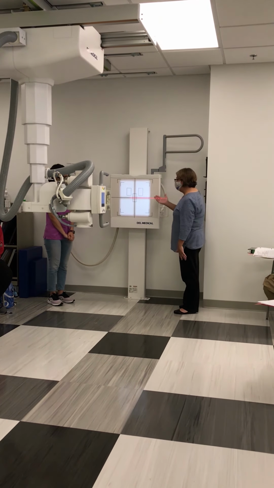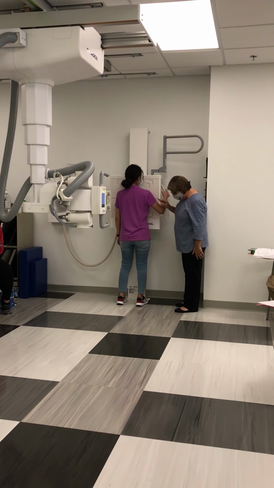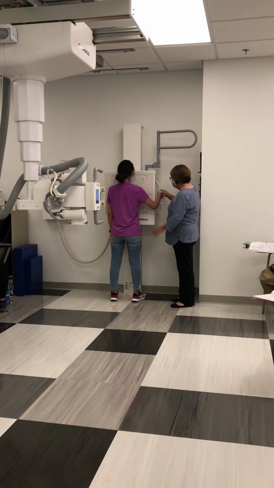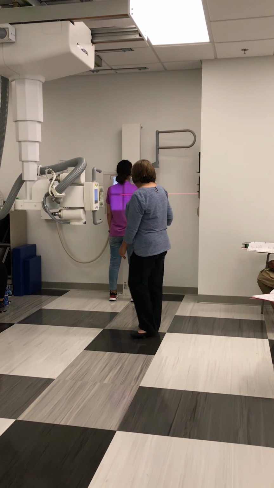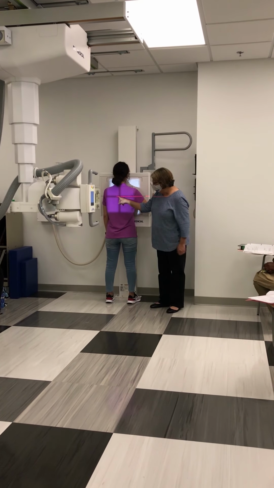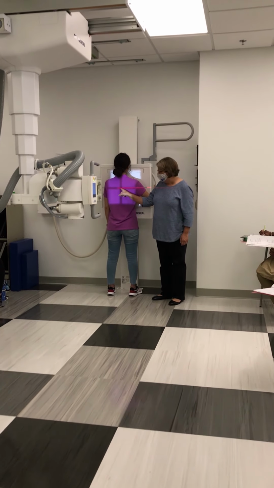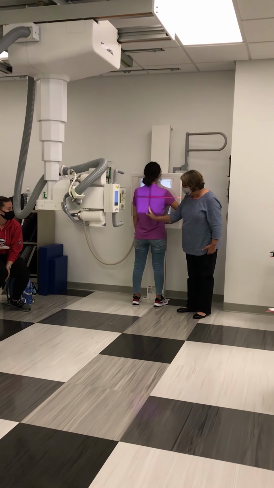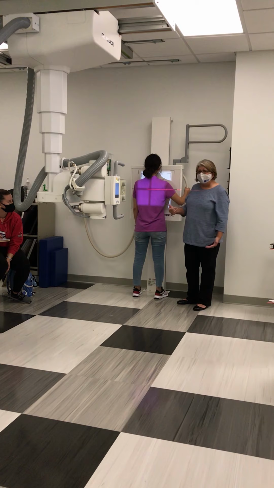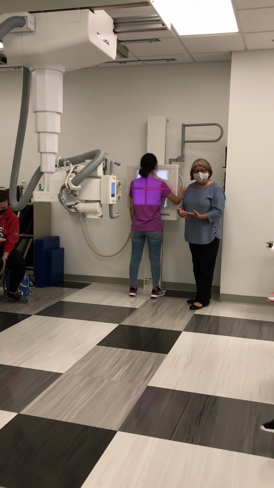collimation size. Now then, I'll have you stand with your chest against the board, forward, stand with your feet shoulder width apart. Grab a hold of that bar, that's good. Now I'm going to center. I know this is your central ray, right in the middle of those crosshairs. So I know that I need to center at the mid-sagittal plane, and I'm also centering at the level of T7. How do I find T7?